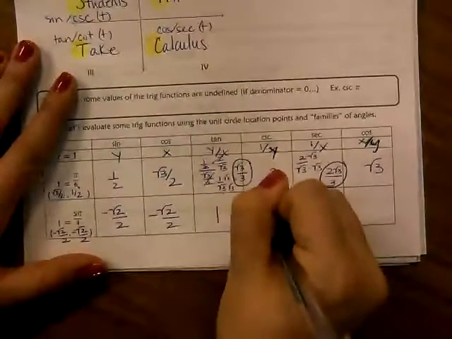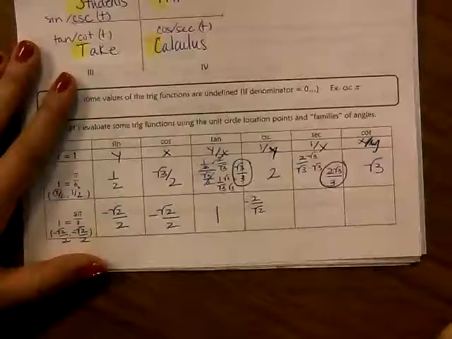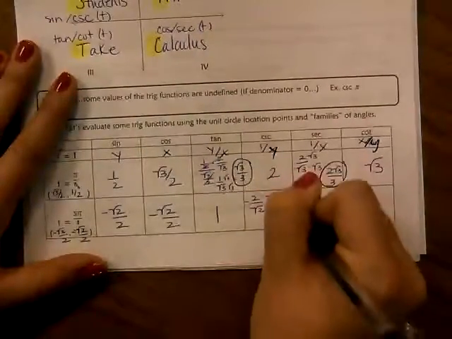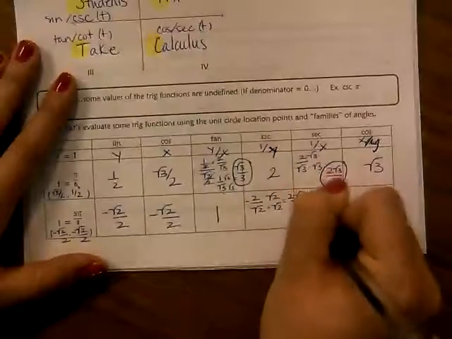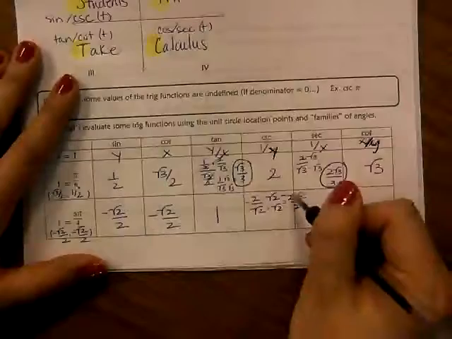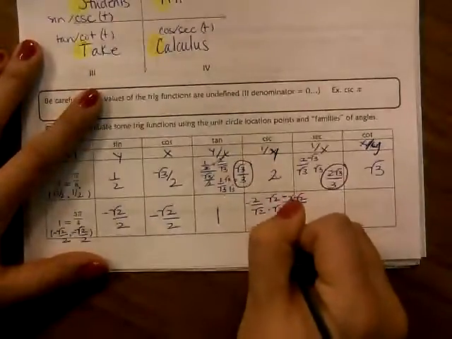Now cosecant is the reciprocal of sine, so I have to flip this. So I'm going to get negative 2 over root 2, and then I have to rationalize it, so I'm going to multiply by root 2, which gives me 2 root 2 over 2, and it's negative. But those 2's cancel, so I'm left with negative root 2.